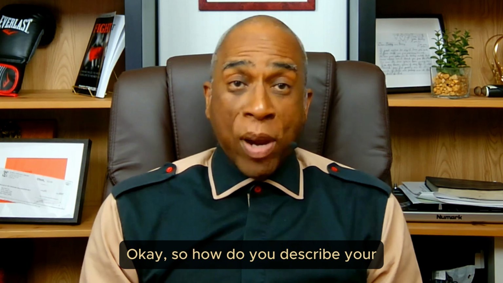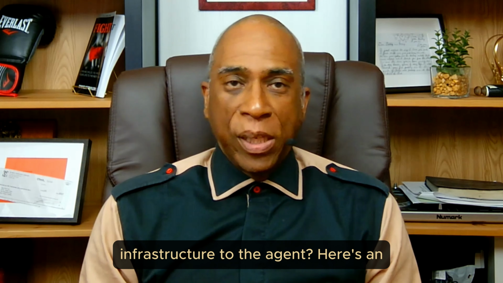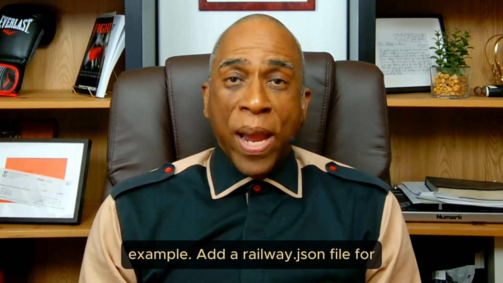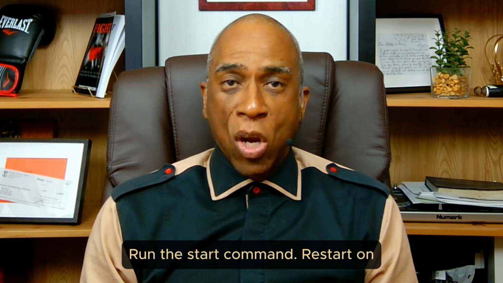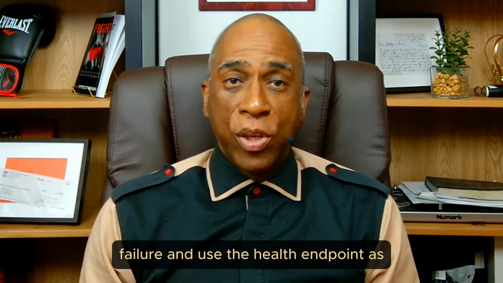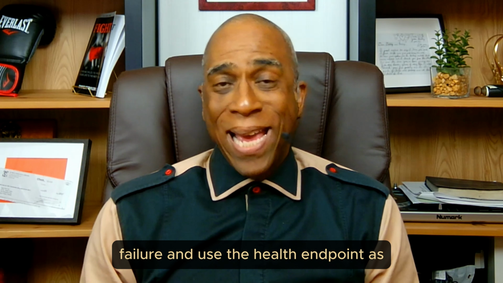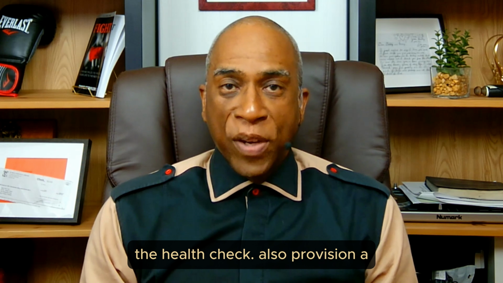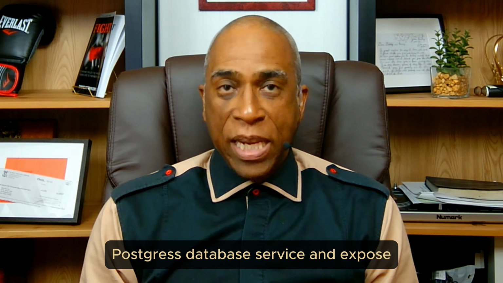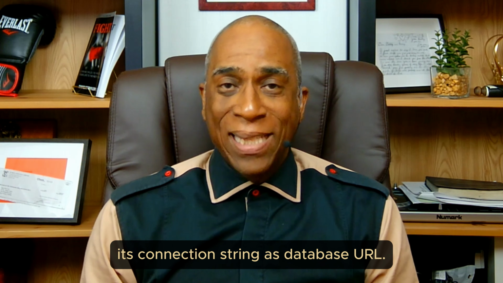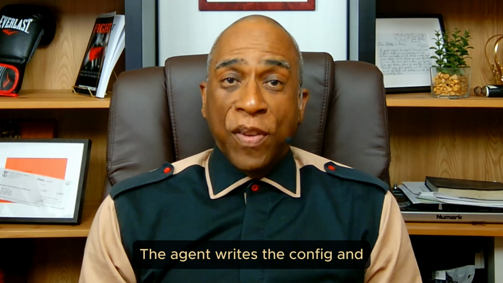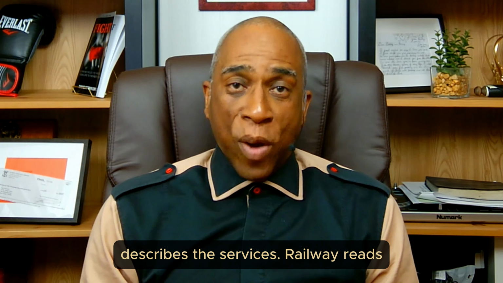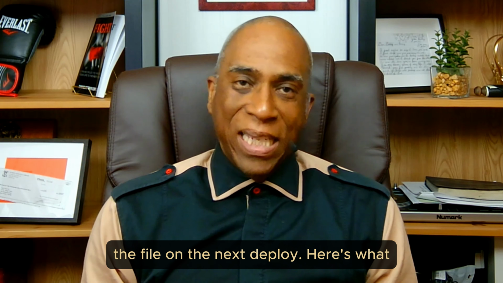Okay, so how do you describe your infrastructure to the agent? Here's an example. Add a railway.json file for this app. Build from the Dockerfile, run the start command, restart on failure, and use the health endpoint as the health check. Also provision a Postgres database service and expose its connection string as DATABASE_URL. The agent writes the config and describes the services. Railway reads the file on the next deploy.